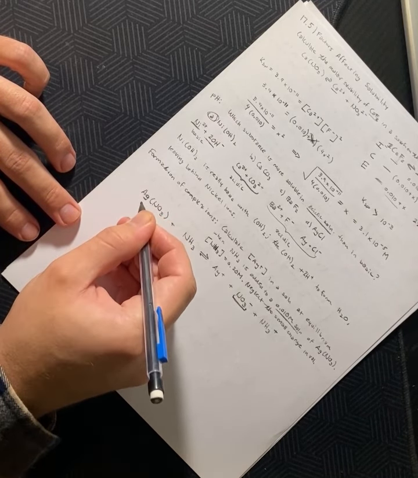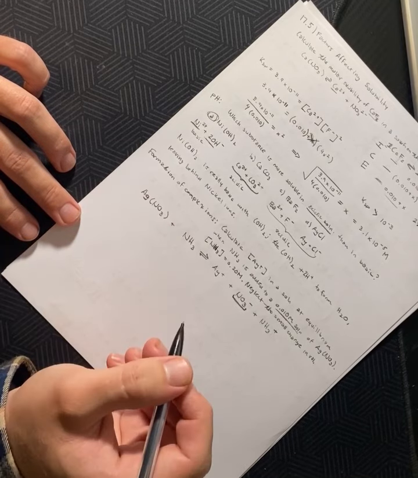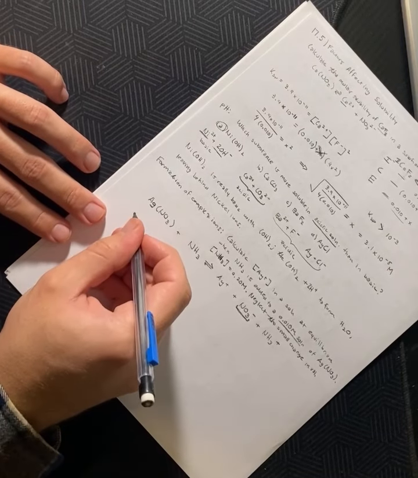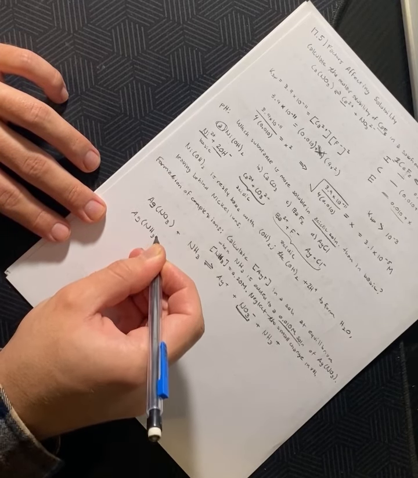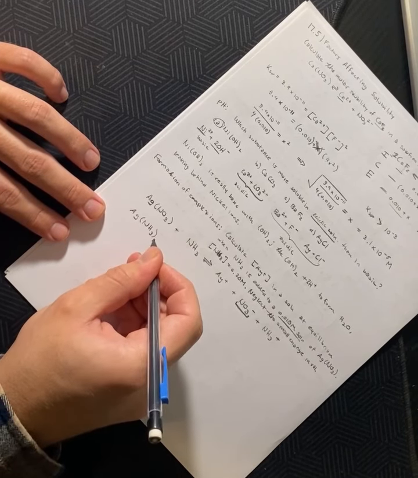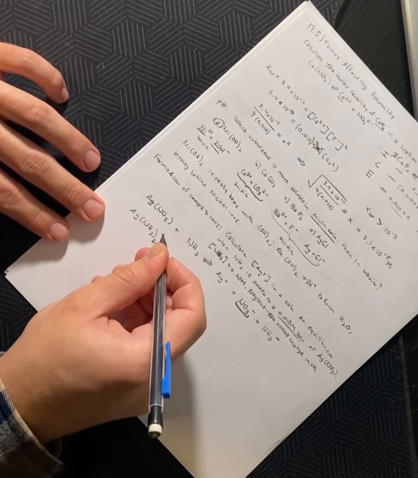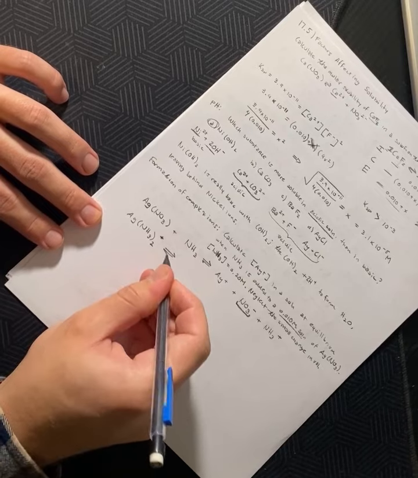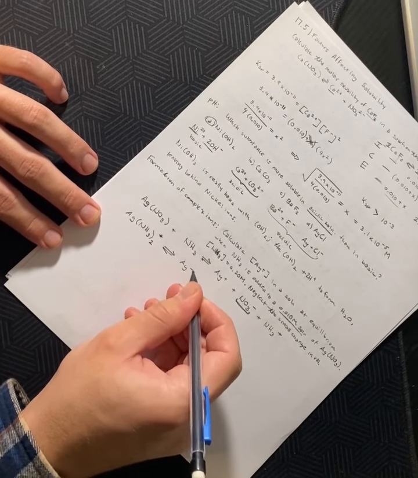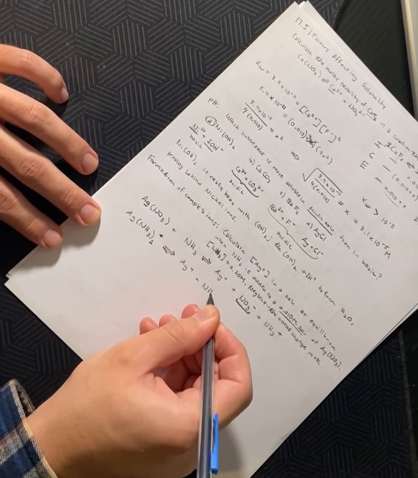Silver has a +1 charge. Yeah, okay. Silver ammonia is what is going to be formed, and there's going to be two ammonias here because this is going to be positively charged. And again, this dissociates into its silver ions and its ammonia.